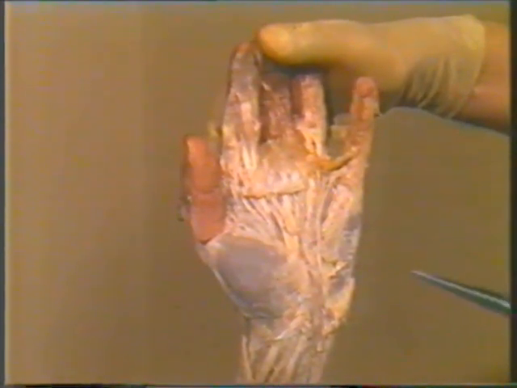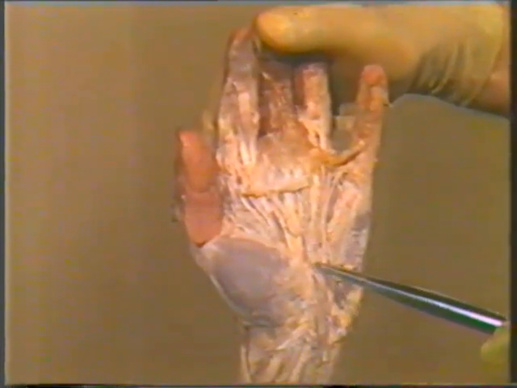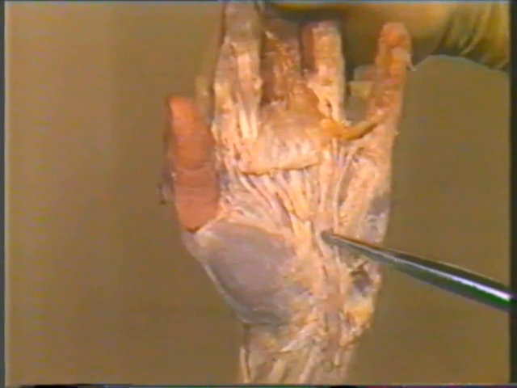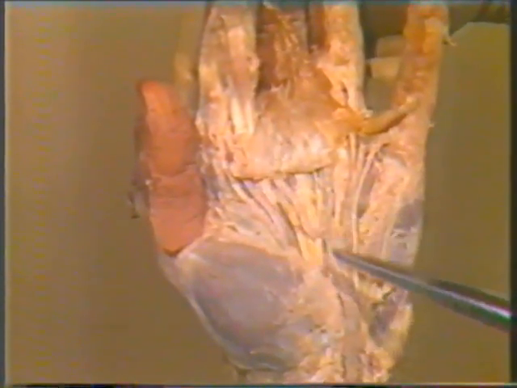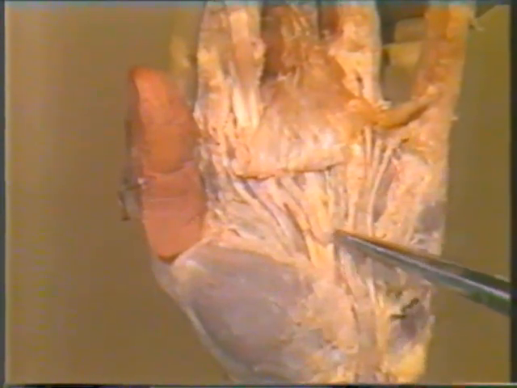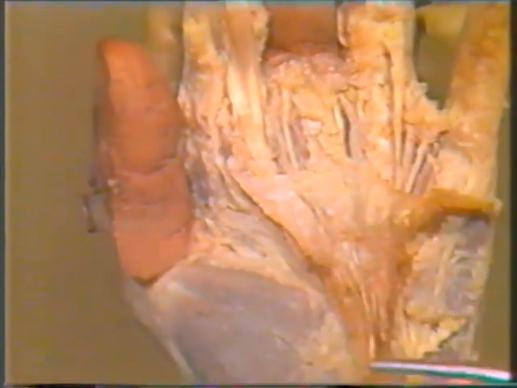This is the superficial division of the ulnar artery. It forms the main part of the superficial palmar arch. This arch lies immediately deep to the palmar aponeurosis and gives off the common palmar digital branches.